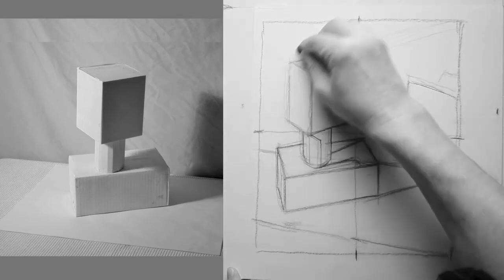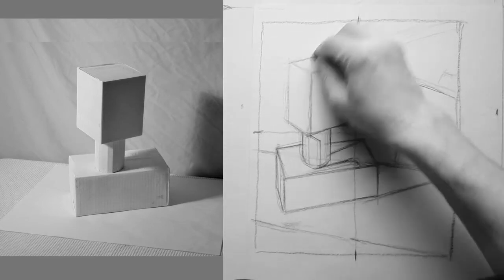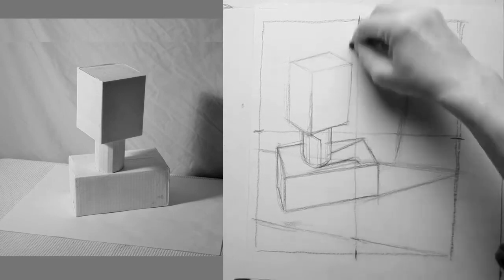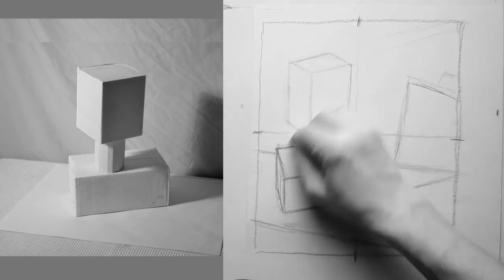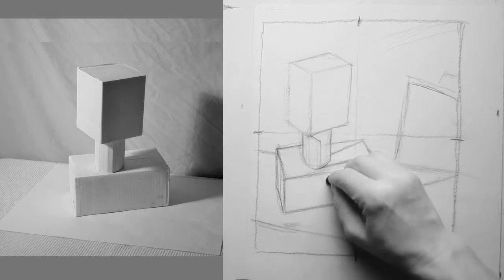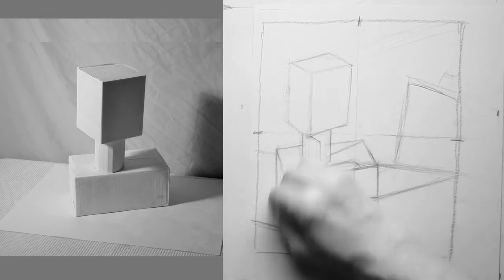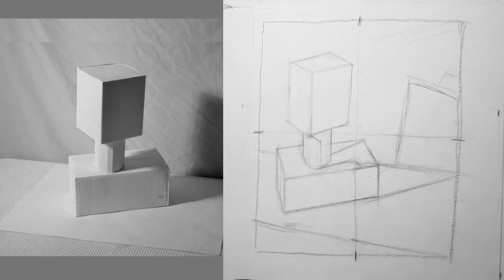Sometimes we might end up with a few too many lines or maybe overly dark lines and make our drawing unclear. One solution is to clean it up with an eraser, taking it down to a ghost image, then redrawing the whole thing with a clear, defined line.